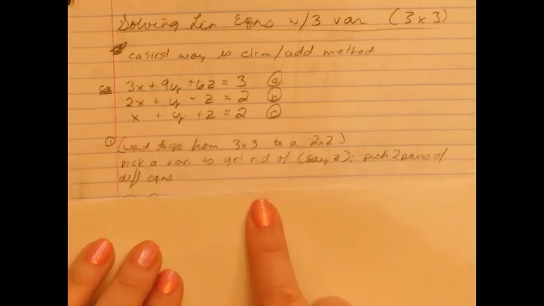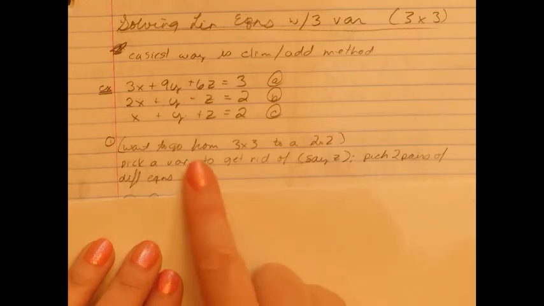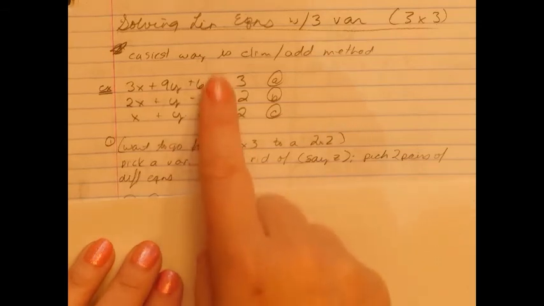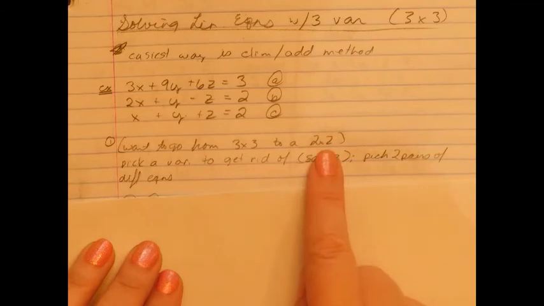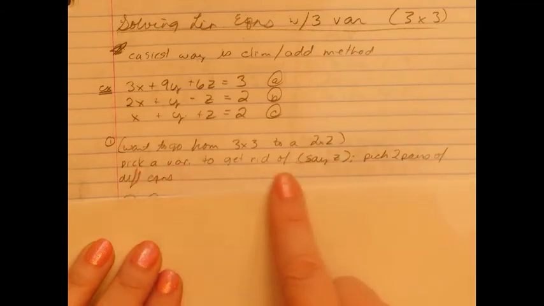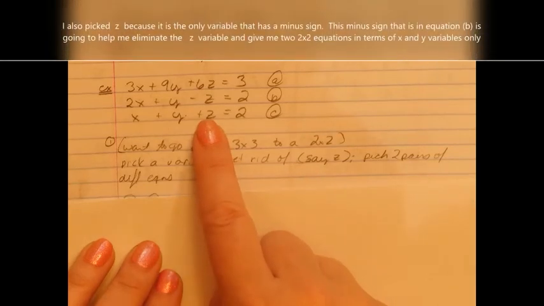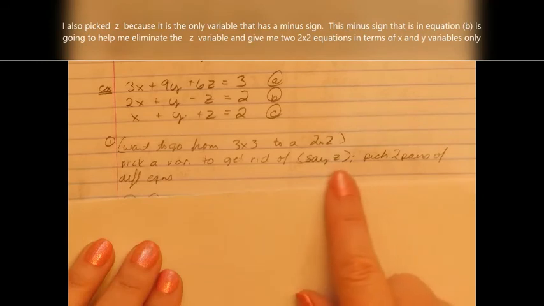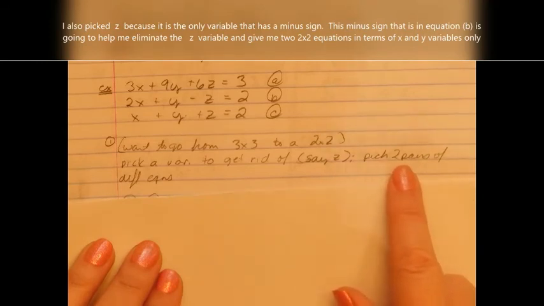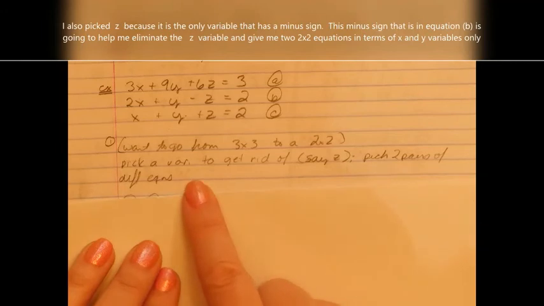So let me give you the directions first for step 1. I want to go from this 3 by 3 to a 2 by 2. How do we do that? Pick a variable you want to get rid of, and I'm going to pick z because z has a coefficient of 1. So that's what I want to do. I'm going to get rid of z. The second thing I'm going to do is pick 2 pairs of different equations. You can't pick the same one.